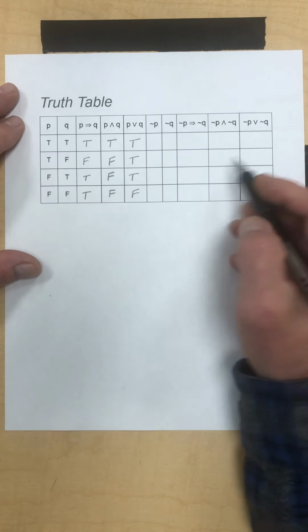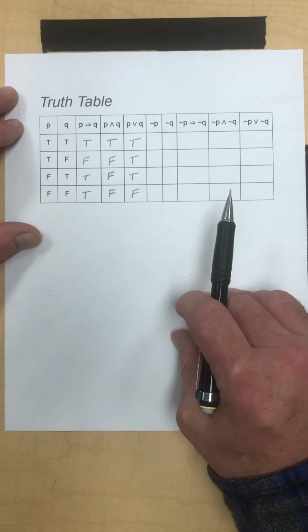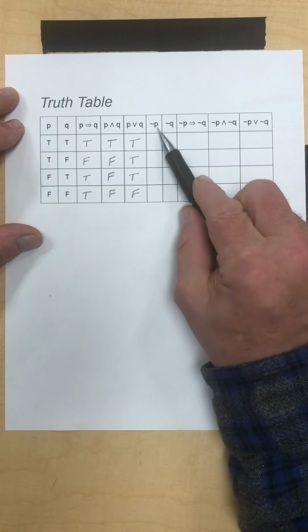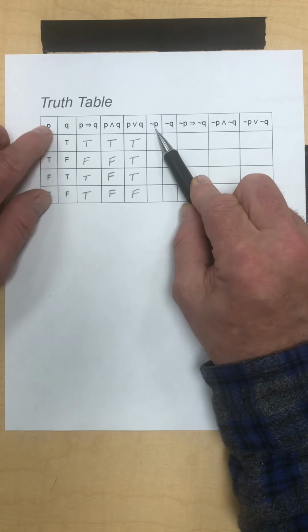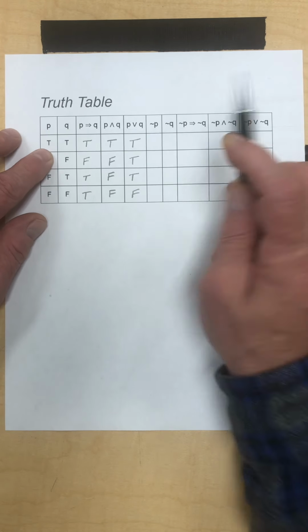Okay? All right, now over here, we're dealing with negations. So when I negate P, I have to go back to the P column and just change it. So the negation of true is false.